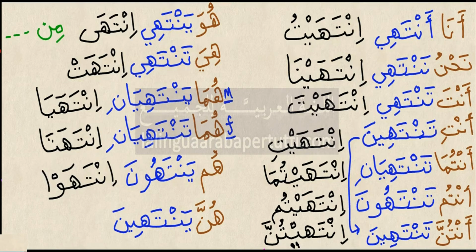This is كسرة, not همزة. هن انتهينا. So هو انتهى، هي انتهت، هما انتهيا، هما انتهتا، هم انتهوا، هن انتهينا. Now we finished all the conjugation of أنهى and انتهى.